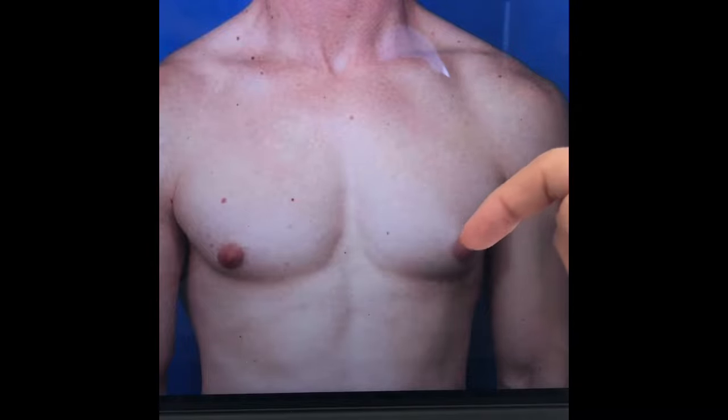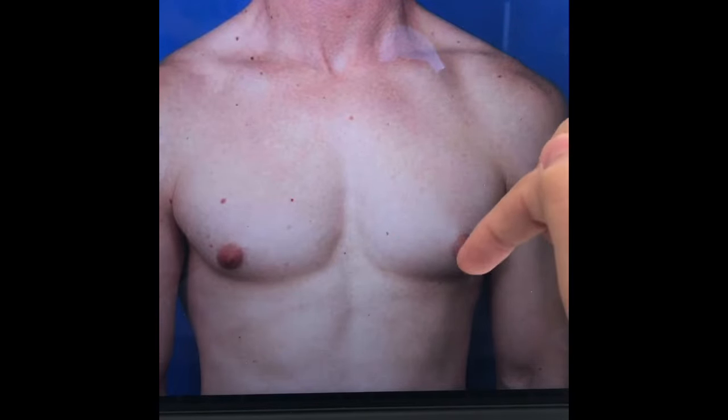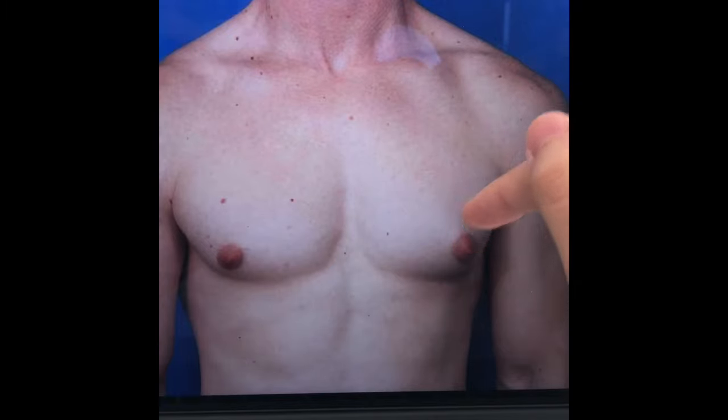By this I mean I will put my cannula and do some movements like this and try to separate. The idea is to separate the gland from the rest of the tissues, from the muscle and from the skin.